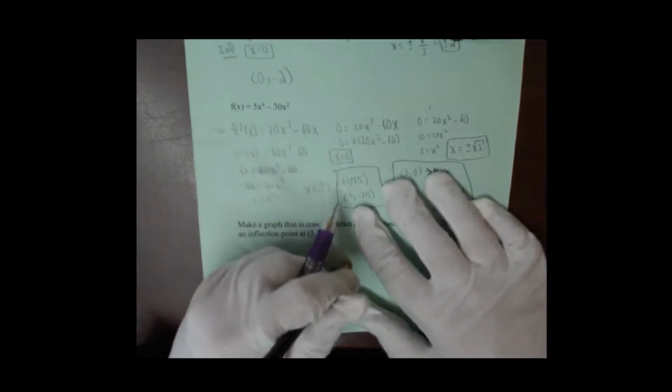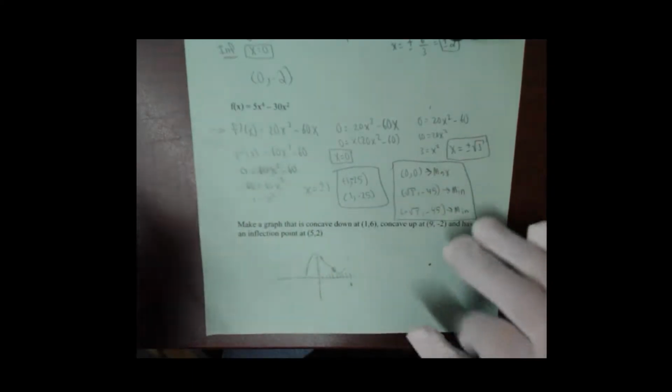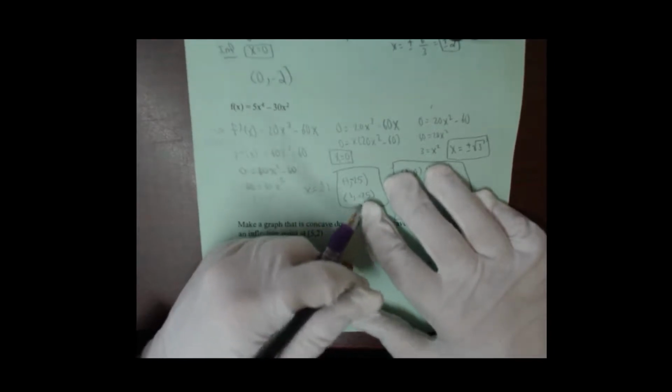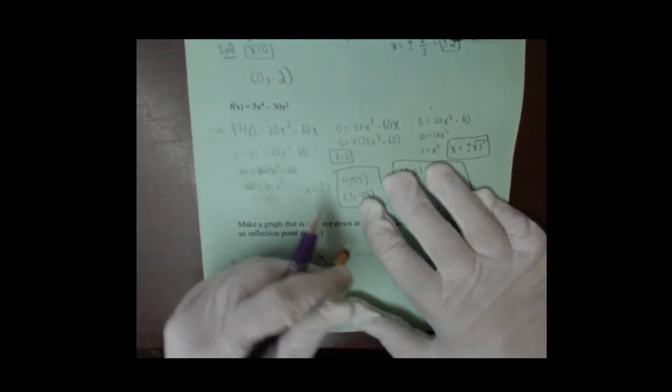I'm going to add some more inflection points so that we can get the graph down there. You see, so I kind of just make the graph as we go. Not a big deal.